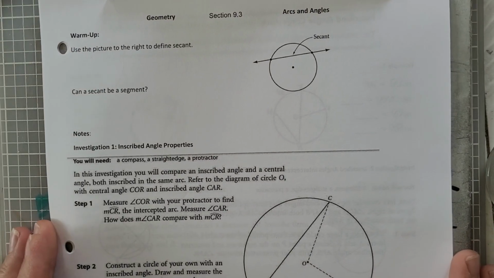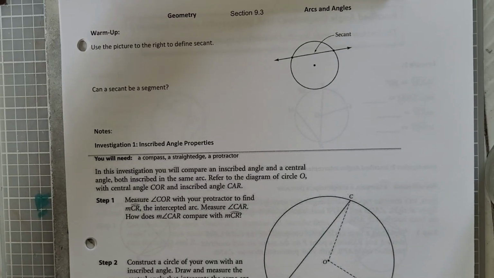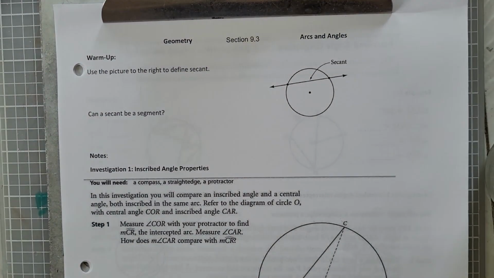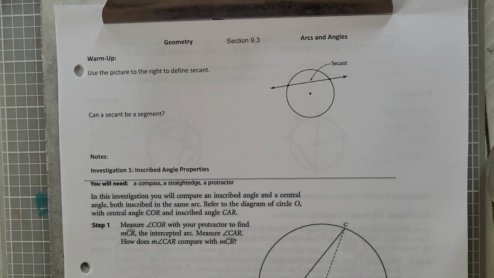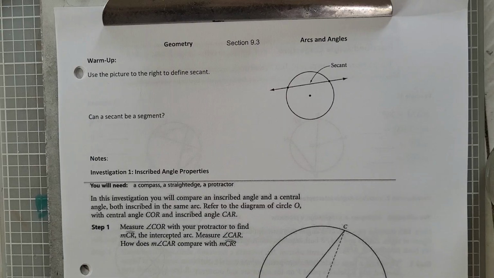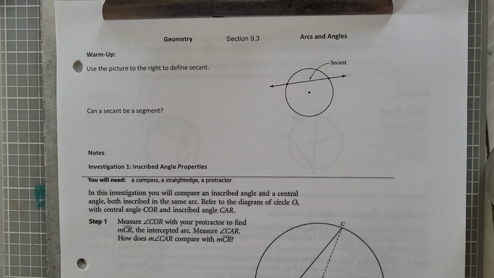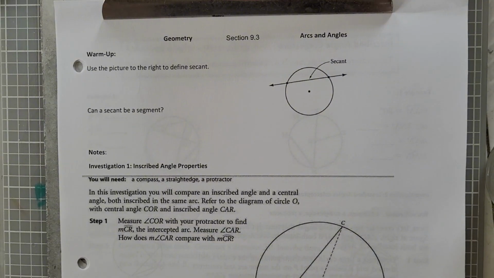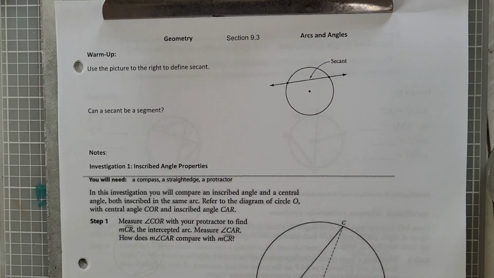In this video, we are going to be investigating a bunch of conjectures involving arcs and angles. And I would say this is one of the most involved lessons in chapter 9 and quite possibly even in the whole course. So it's one of those things where you just have to keep working at it and expose yourself to the content. And if you're having difficulty with it, you just keep working at it. And the more you do it, the more you're going to get better at it.